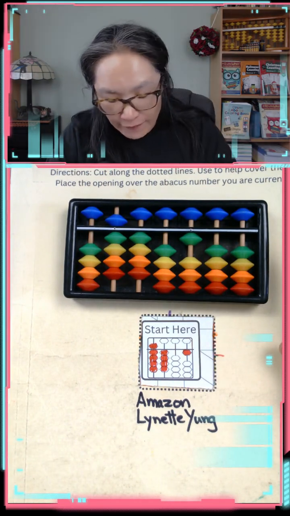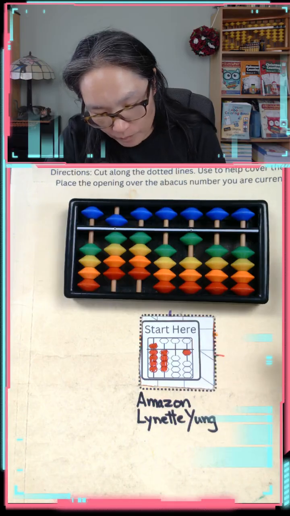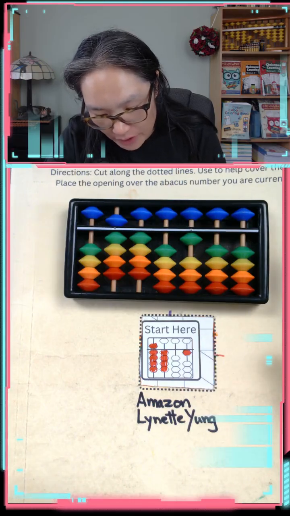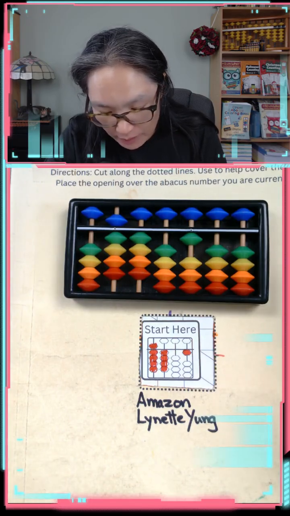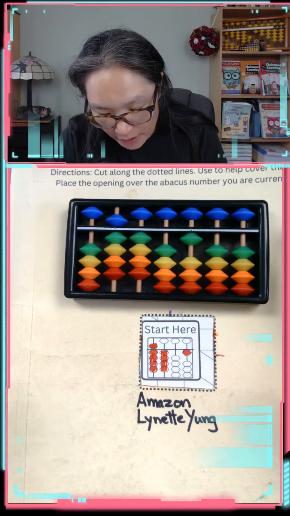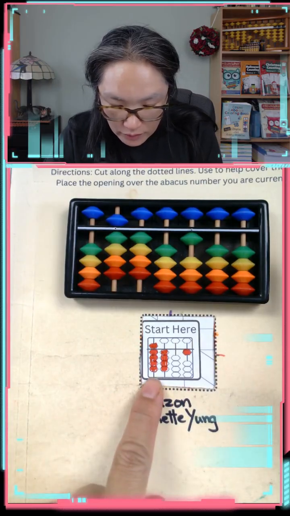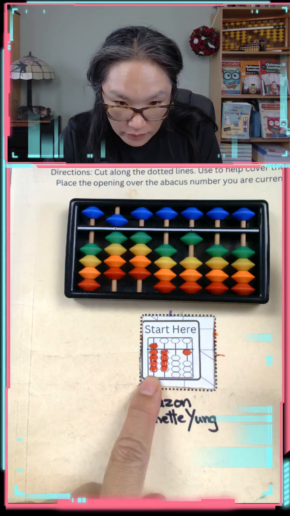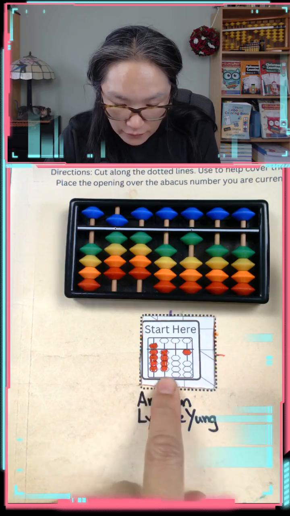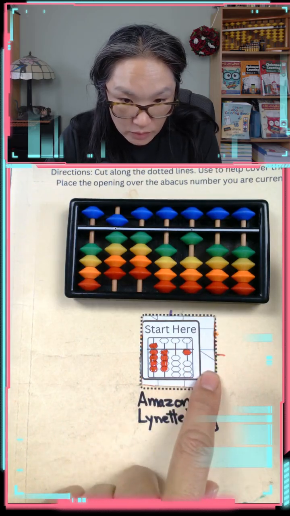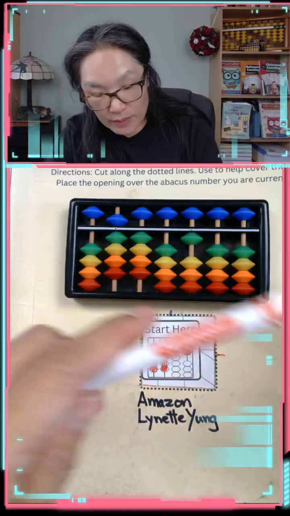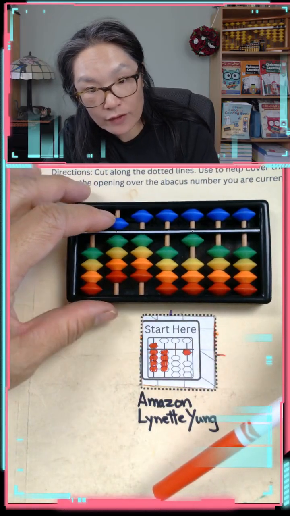Yeah, I find that there's a lot of gaps in mainstream math. And then what they do is they just try to supply more strategies instead of really understanding the concepts. It is 9, 4, 0, 1. Very close. Yes, because we have to remember that the top bead has a value of 5.